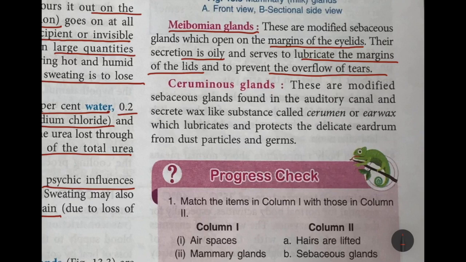So what is there on the lids? The meibomian gland secretes an oil which lubricates the margin of the lid and does not allow the overflow of tears. And of course, you know, tears overflow only when you cry, when there are lots of tears in your eyes. Next is ceruminous glands. These are modified, again, sebaceous glands only.